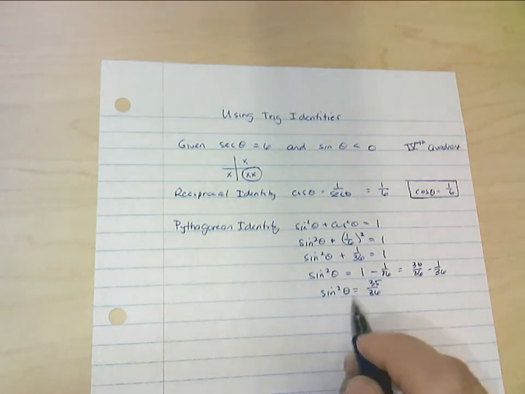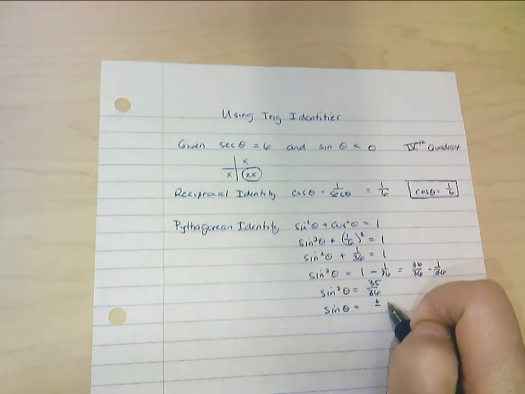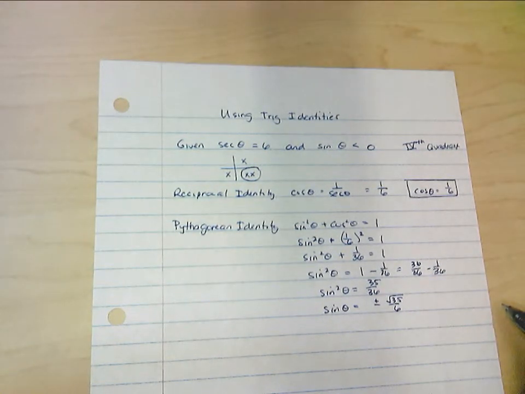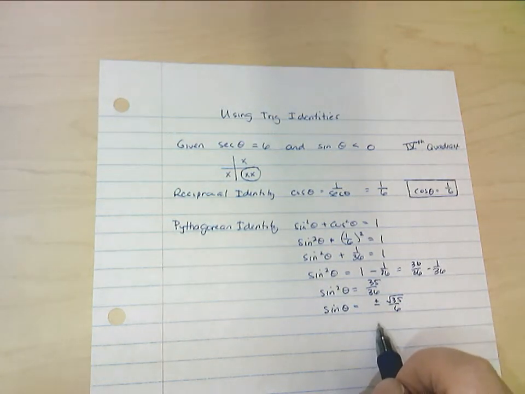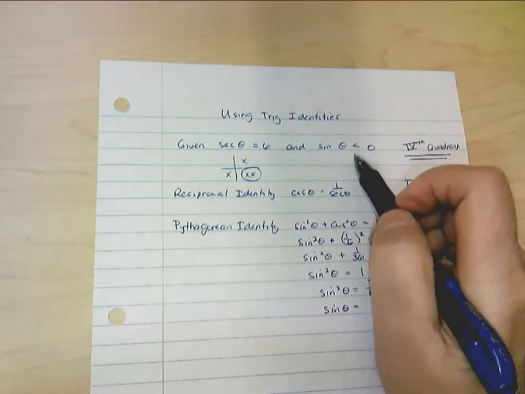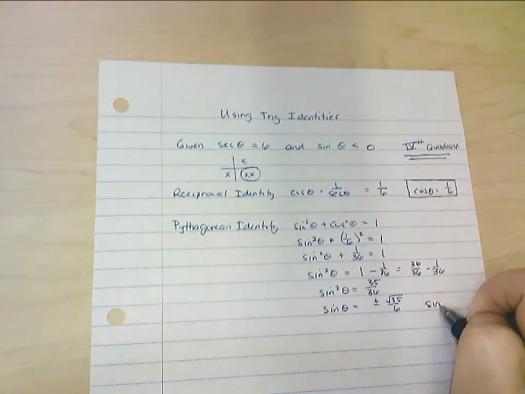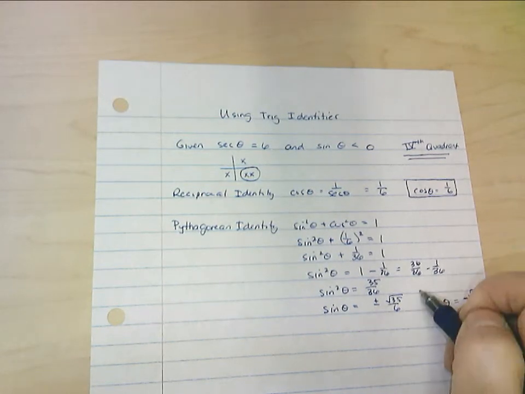Now I take the square root of both sides. So sine theta is equal to plus or minus the square root of 35 over 6. This is saying plus or minus. It could be positive or negative. But let's go back to the beginning and look. I'd stated that it was in the fourth quadrant. And we were given that sine theta was less than 0. So it's not going to be a positive value. We want the negative value. And that does make a huge difference. So I'm going to have negative square root of 35 over 6.